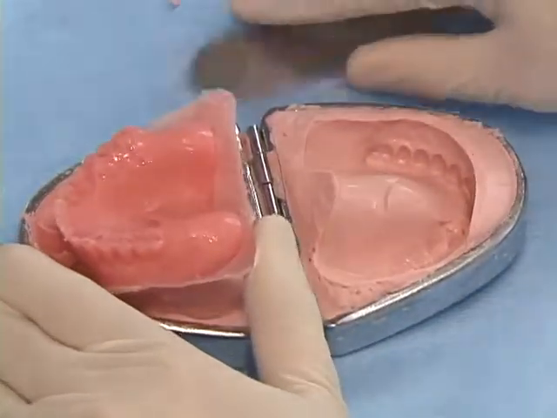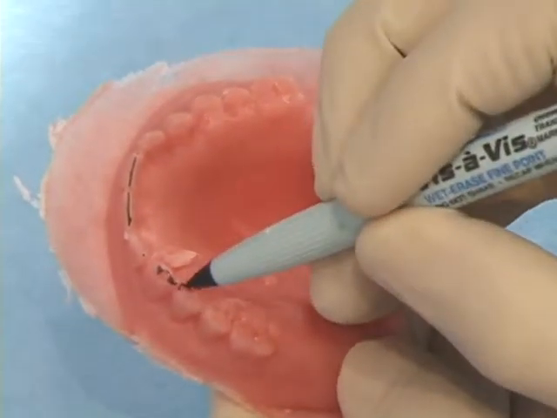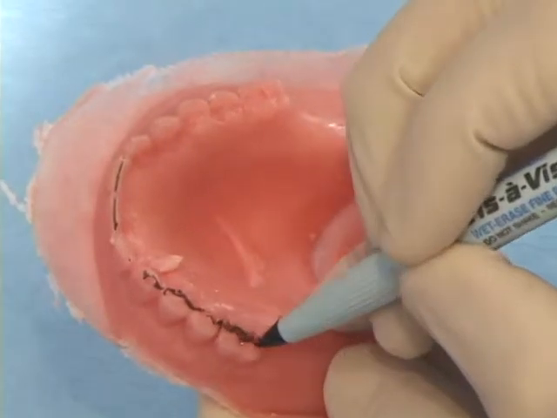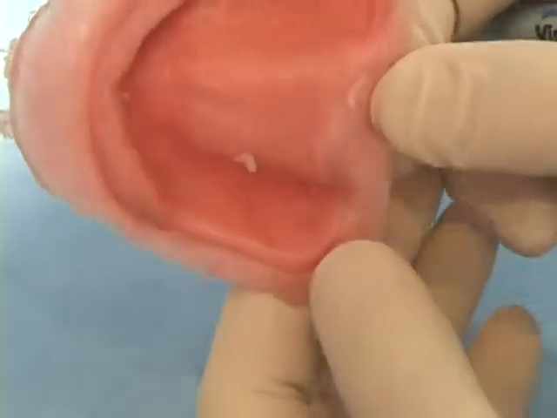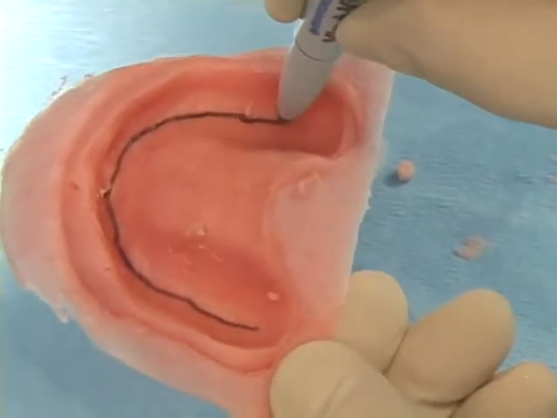When using an existing or duplicated prosthesis, draw a line on the occlusal aspect of the prosthesis, bisecting the incisal edges and central fossa, and another on the alveolar ridge side of the prosthesis, corresponding to its greatest concavity.